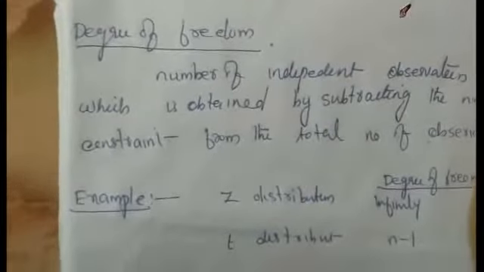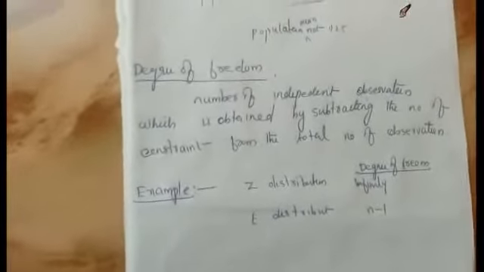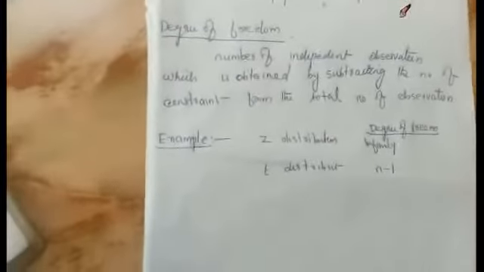Degree of freedom. One of the important statistical terms is degree of freedom. Degree of freedom is the number of independent observations, obtained by subtracting the number of constraints from the total number of observations.